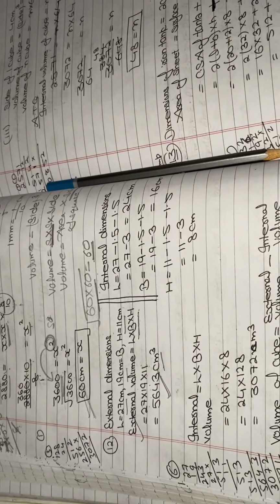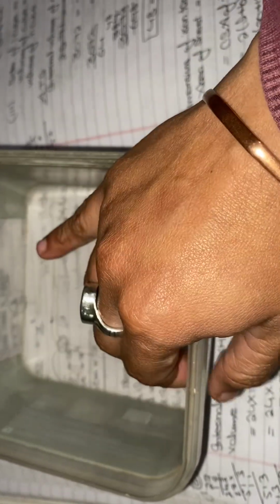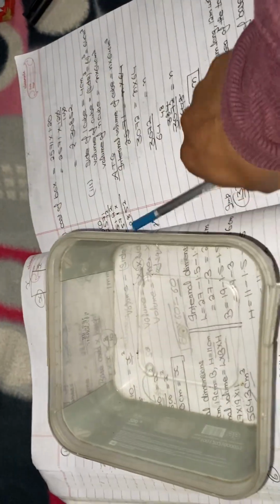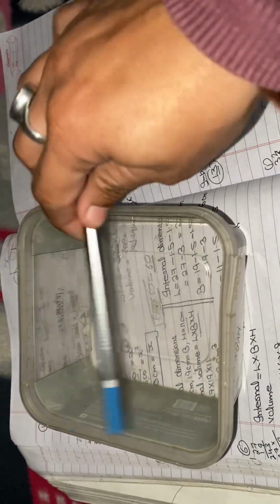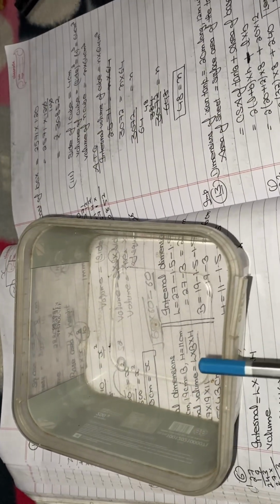Now in order to find the internal volume, this one is your external with your external dimensions. Here is some thickness and the internal dimensions are different, so we have to find the internal dimensions. So this is your length, this is also your length. You have two side lengths, 1, 2. And if you have to find the internal length, I am going to subtract this much thickness from that much.